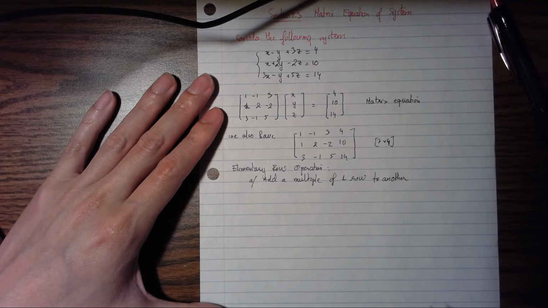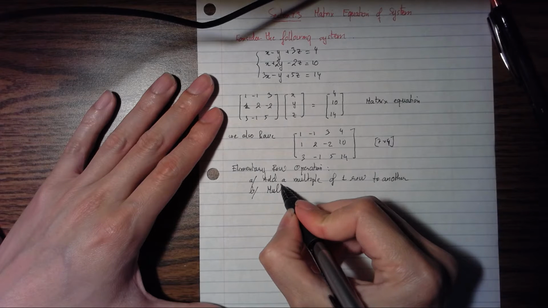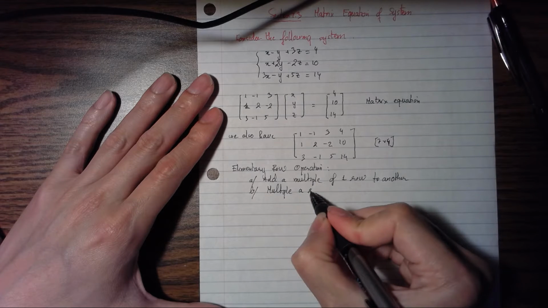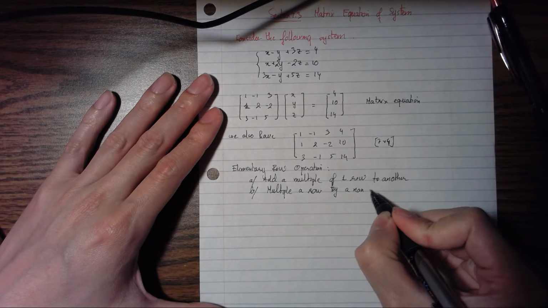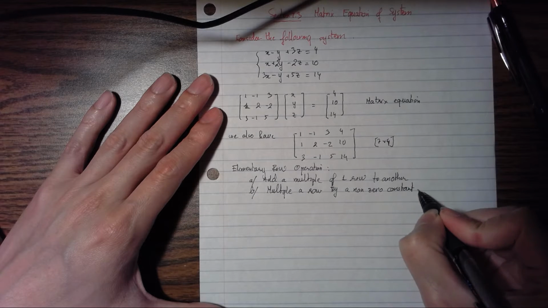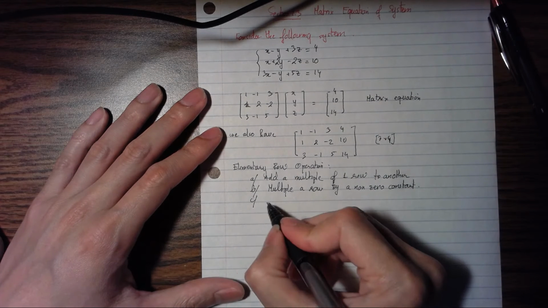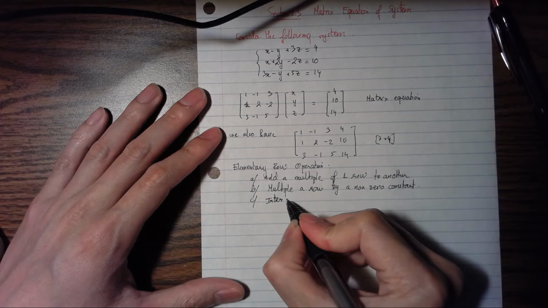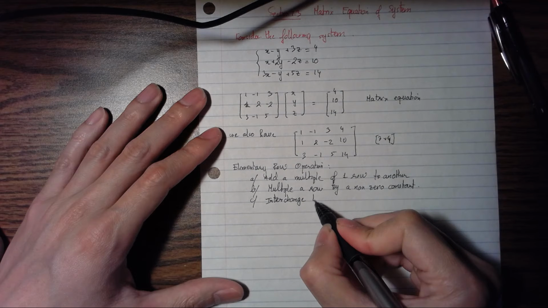The second way is to multiply a row by a non-zero constant number. And the third way is to interchange two rows.